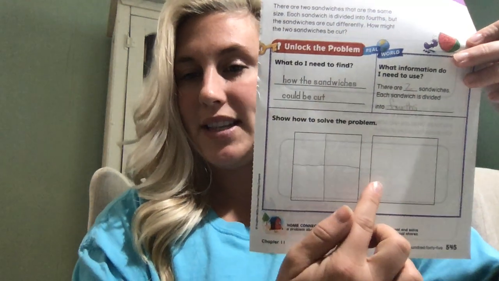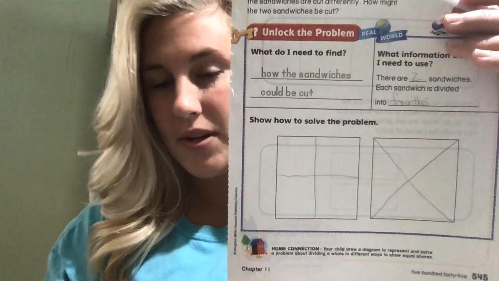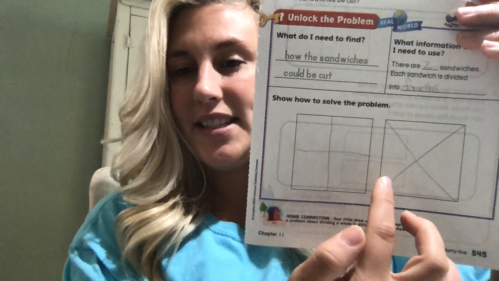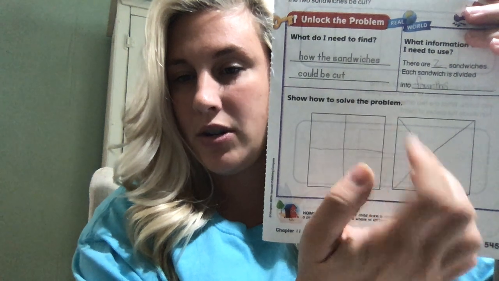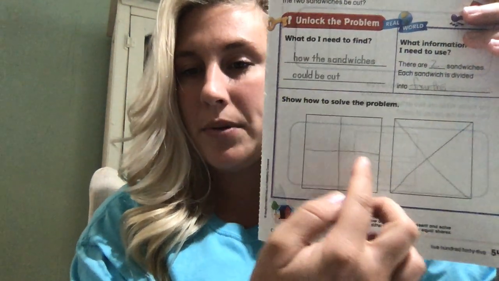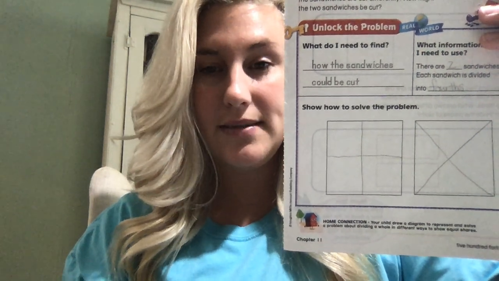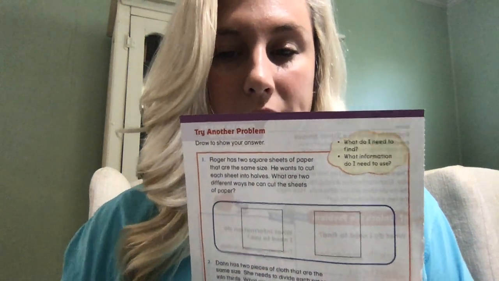Now I'm going to divide this sandwich into fourths. Okay, now I've divided this sandwich into fourths. I started at the top, drew a line across, and then another line across. And I have 4 equal parts. 1, 2, 3, 4. 4 equal parts. That is showing fourths.